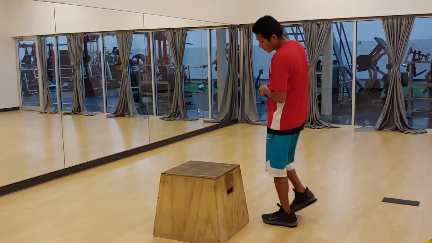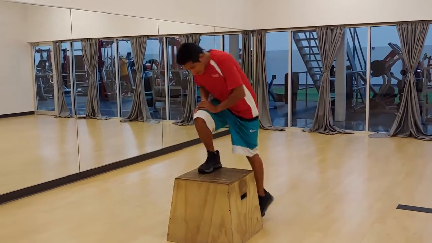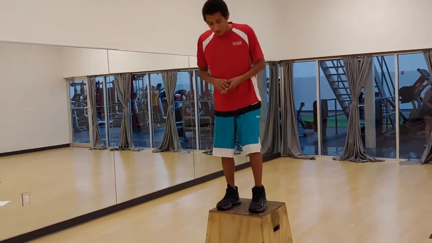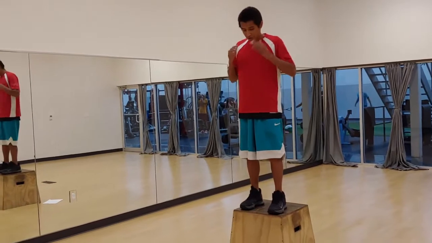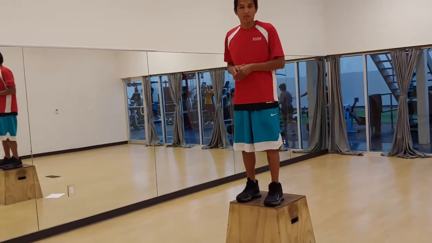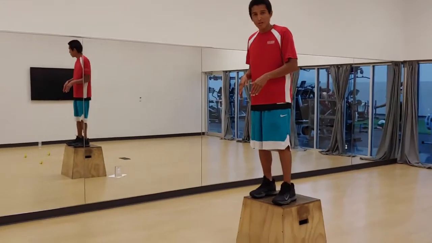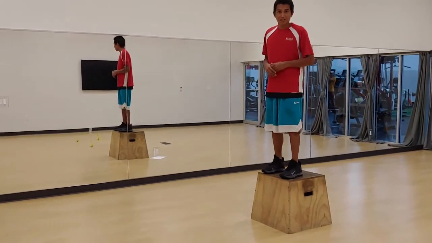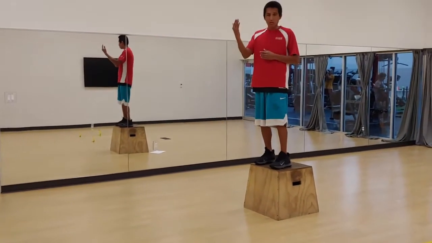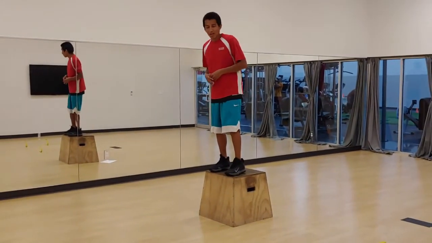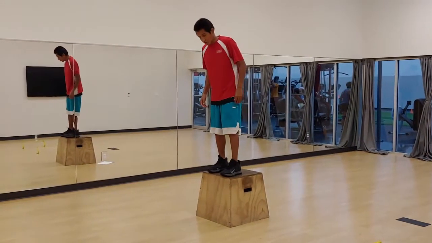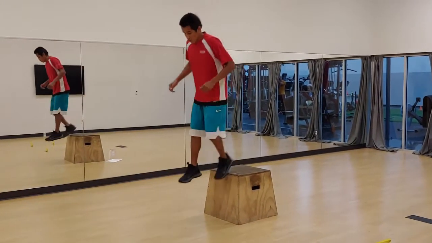The next exercise would be a depth jump. With the depth jump, you start on top of the box. When you come off the box, as soon as your feet touch the ground, you explode, trying to minimize the amount of time your feet are in contact with the ground. You jump up as high as you can and try to land properly. Like so.